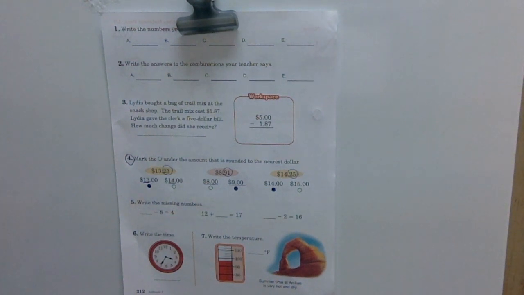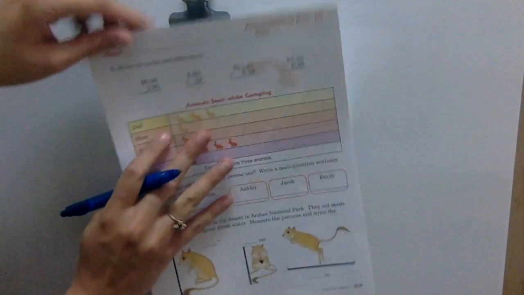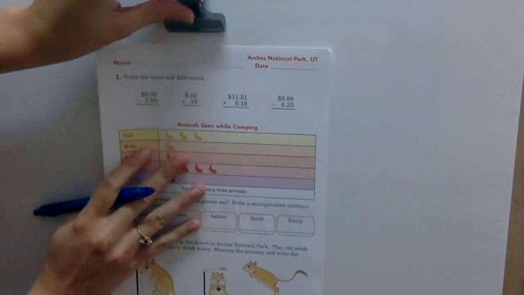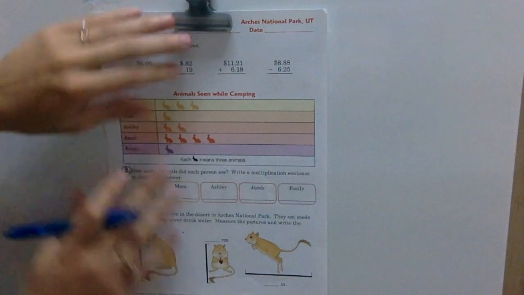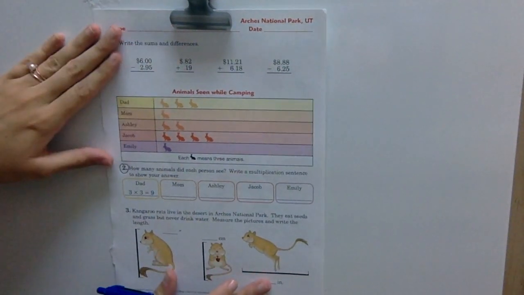All right, let's move to page 315. Now, I don't know if you guys know this, but I'm actually doing all of these papers on my dishwasher. So I'm sitting on the floor in my kitchen, which is kind of funny, I'm sure, to see.